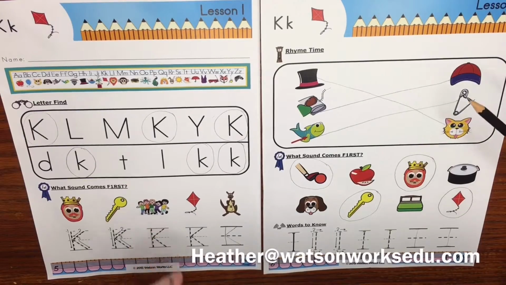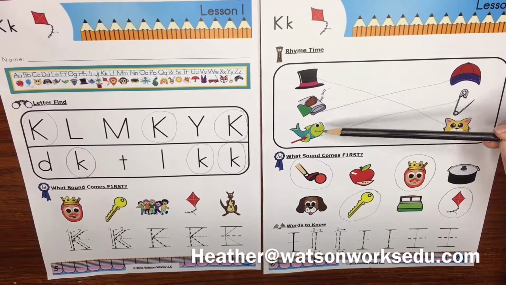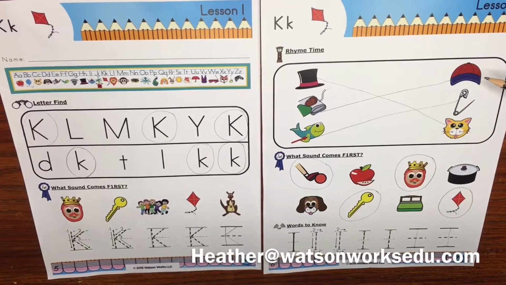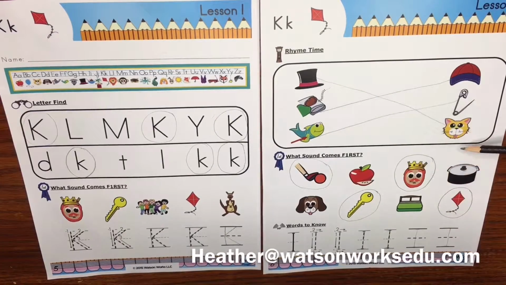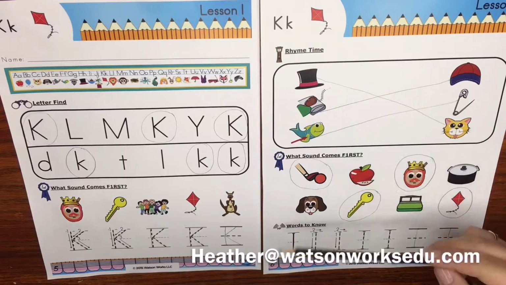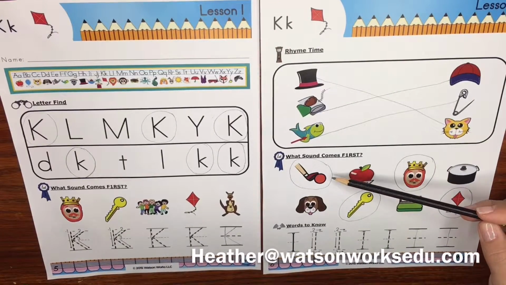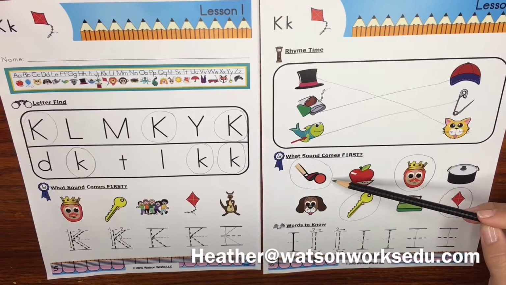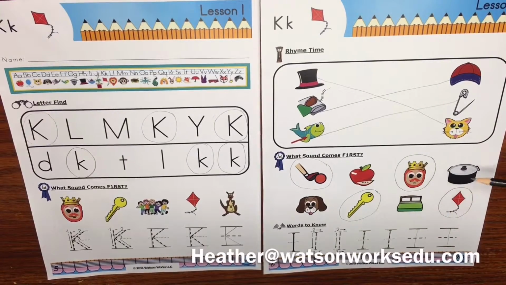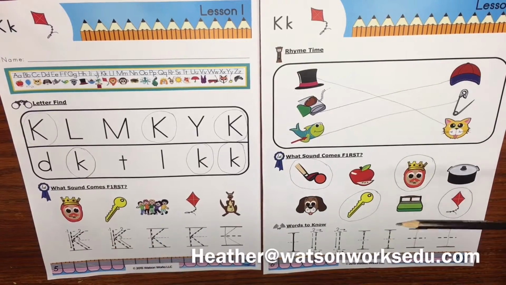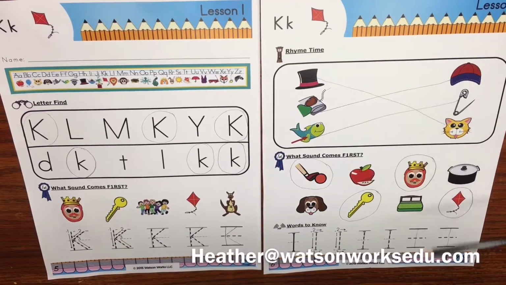And so for here, you'll read the word that goes with each of these pictures in this first column. And then in the second column, you'll read the word that goes with each of these pictures, and then they have to draw a line matching the 2 words that rhyme. Then again, we're still practicing initial sounds, but a little differently here. You're going to read the word that goes with each picture. They have to circle the picture if it starts with the K sound that you're learning about this week, and it'll be different each week.